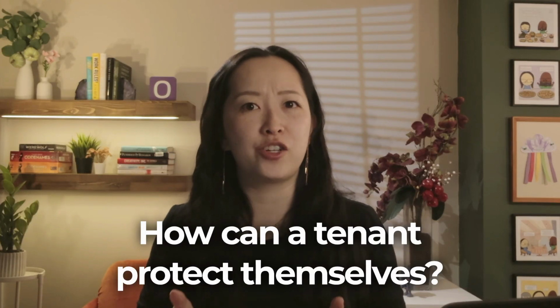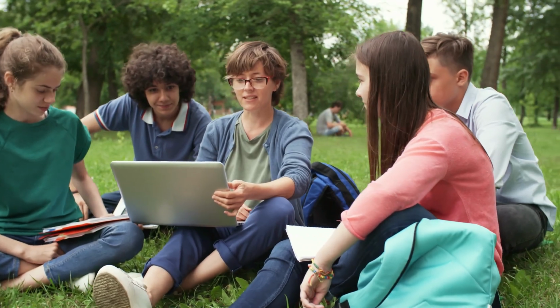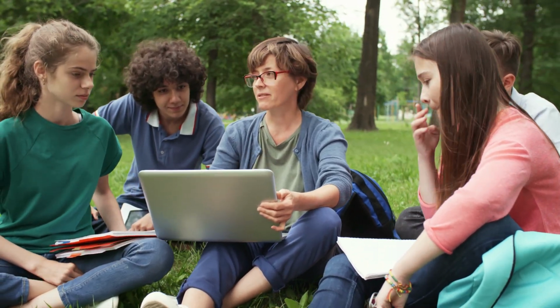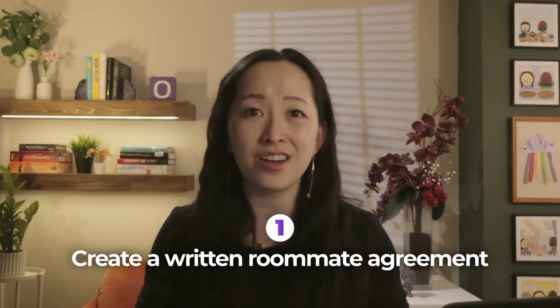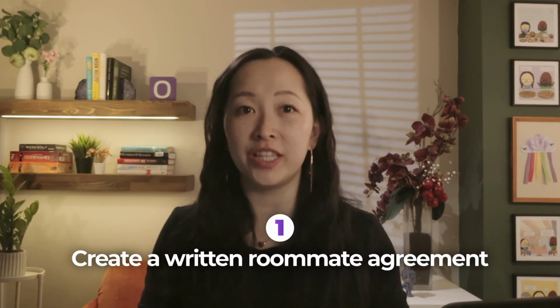How can a tenant actually protect themselves? If you as a tenant want to take on a roommate, control the situation before they move in. For example, create a written roommate agreement. This is not a lease. It is a contract between the tenant and the roommate.